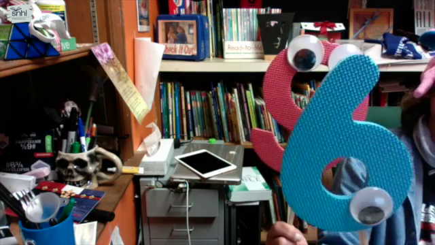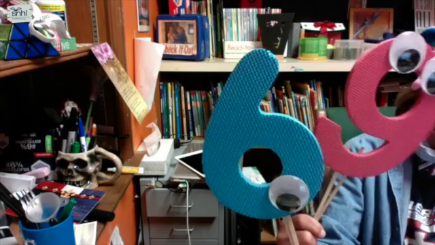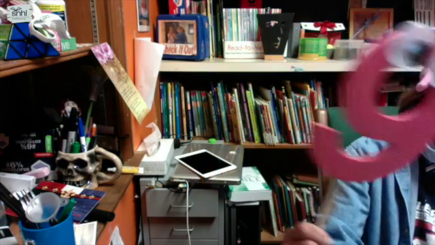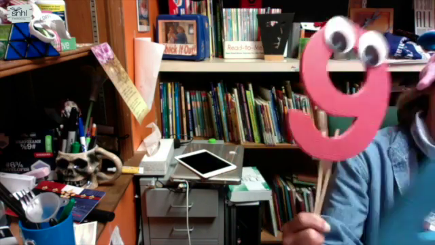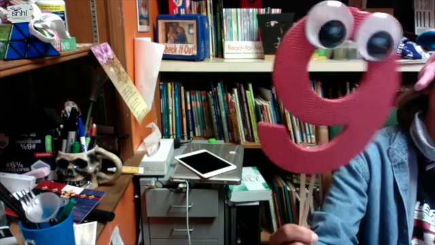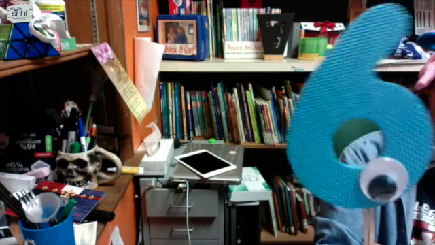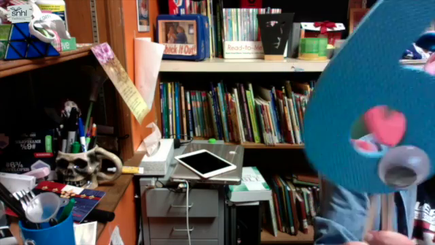Okay, alright. Hi, how's it going? So you can see, one way to tell us apart is, I have 2 eyes, and I just have 1 eye, so that's another way to tell us apart. 9, like this, with 2 eyeballs, and 6, like this, with 1 eyeball. Okay, bye. Bye.